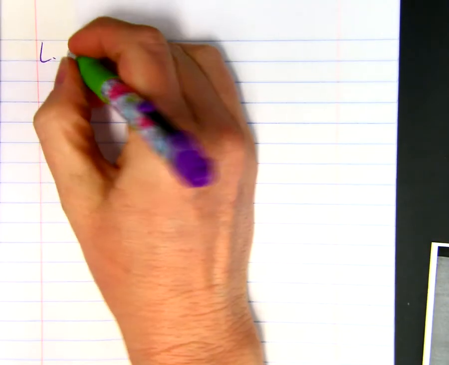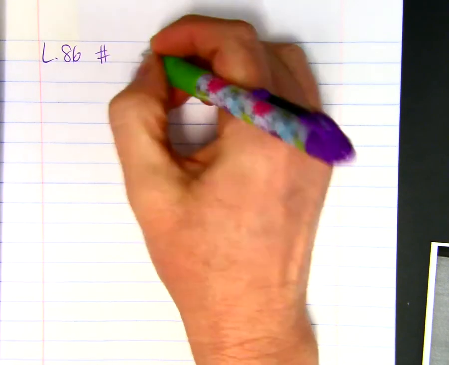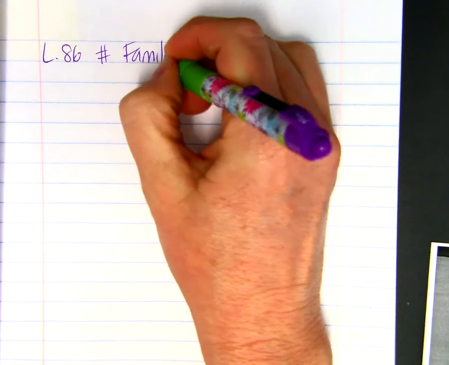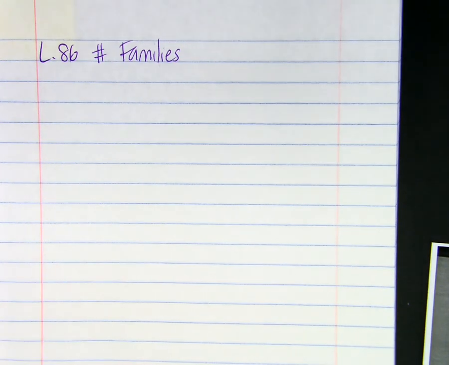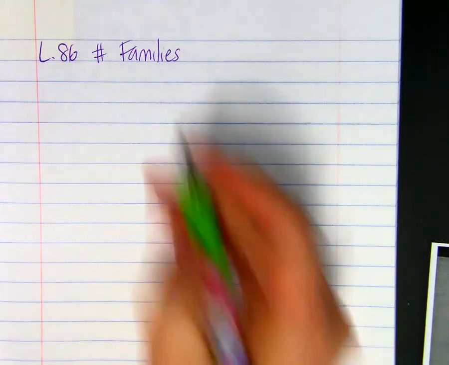Lesson 86, Number Families. So we're going to go over the different number groups that we have.